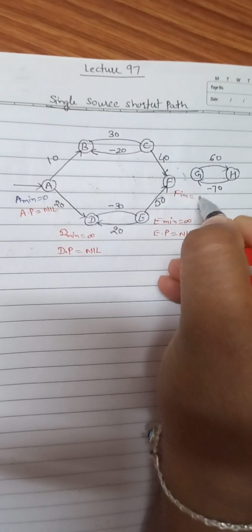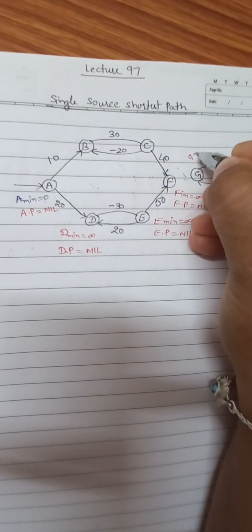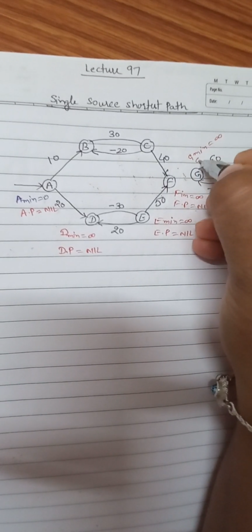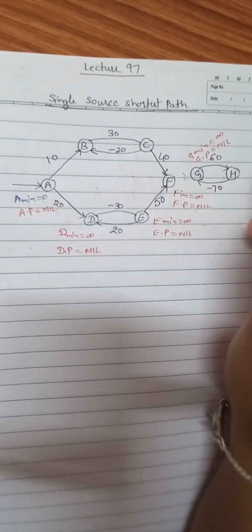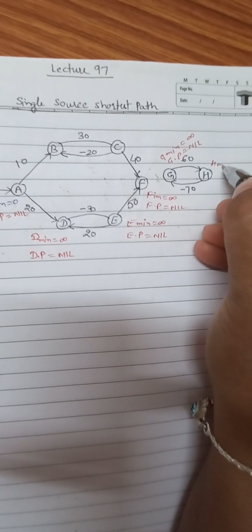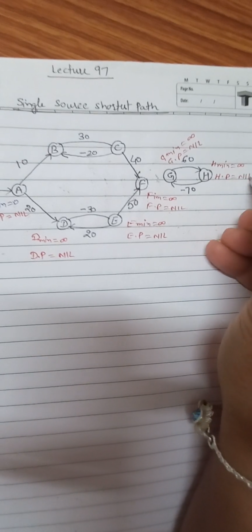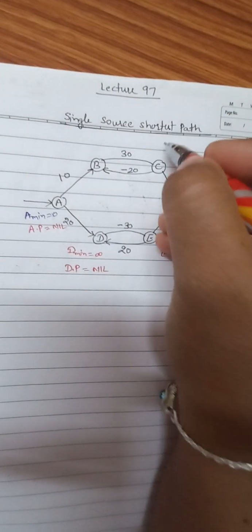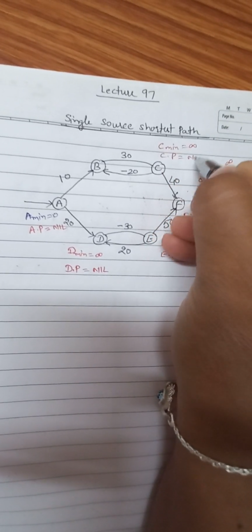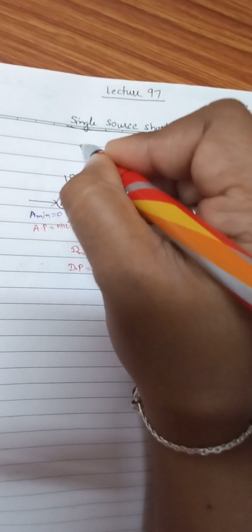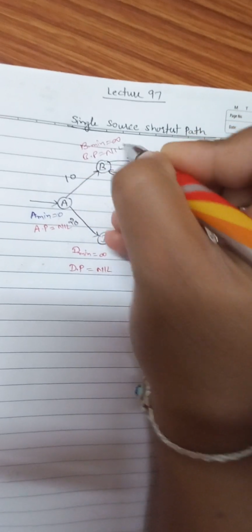F minimum is equal to infinity and F parent is equal to nil. G minimum is equal to infinity and G parent is equal to nil. And H also: H minimum is equal to infinity and H parent is equal to nil. For C also, C minimum is equal to infinity and C parent is equal to nil. Similarly for B, B minimum is equal to infinity and B parent is equal to nil.